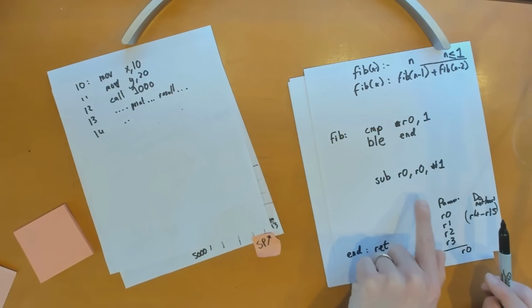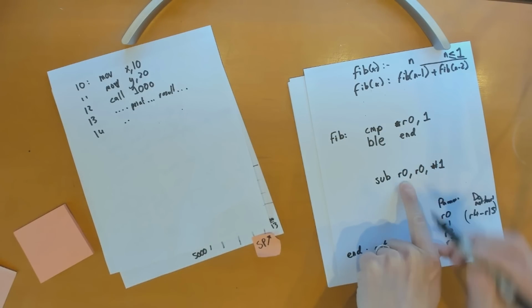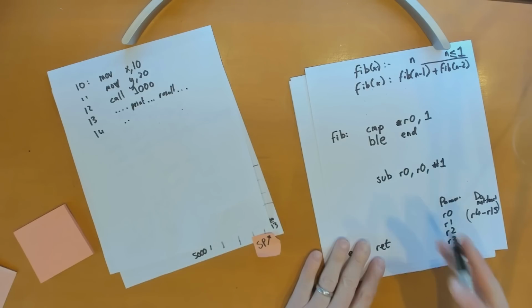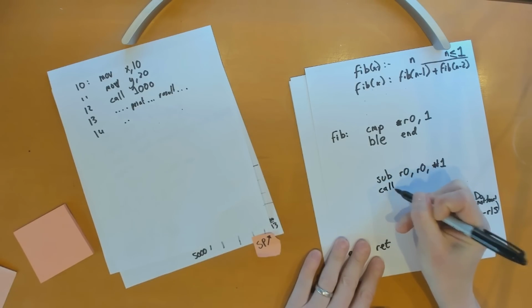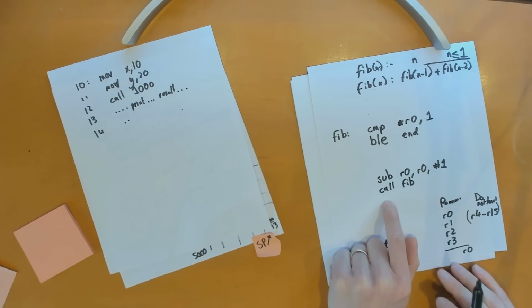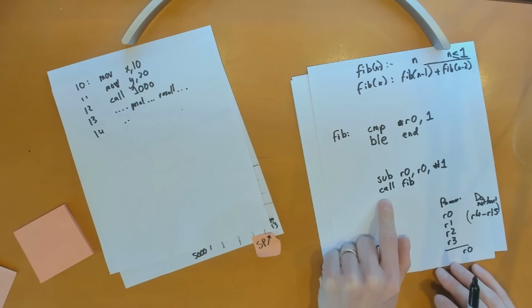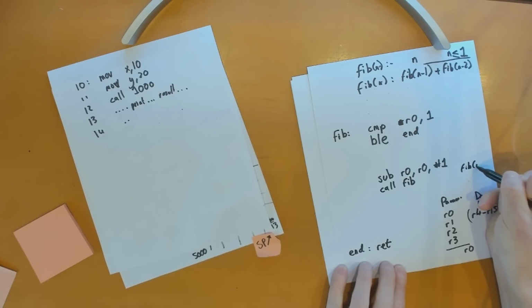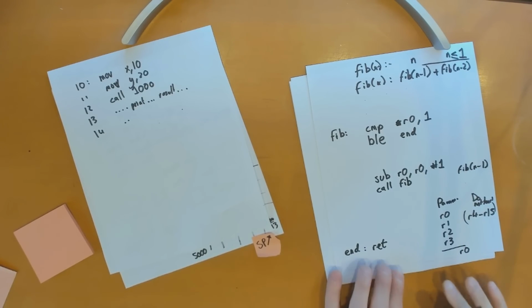That is n minus 1. So we're saying that n, the input to the next routine, is n minus 1. Fantastic. And then I'm going to call fib. Wonderful. So now, having done that, we've got the fib of R0 here. So this gets fib of n minus 1. Wonderful. And now we want to get fib of n minus 2.